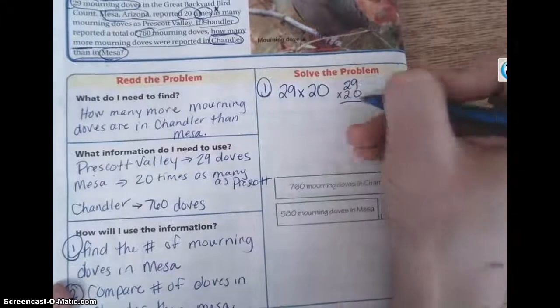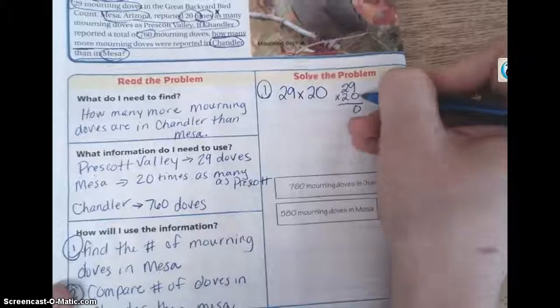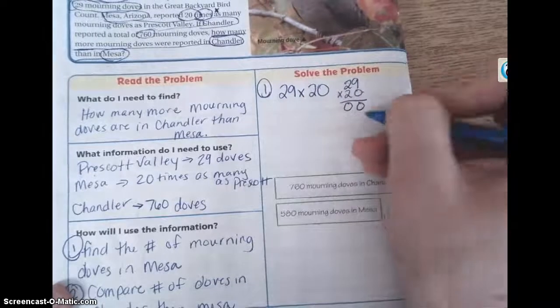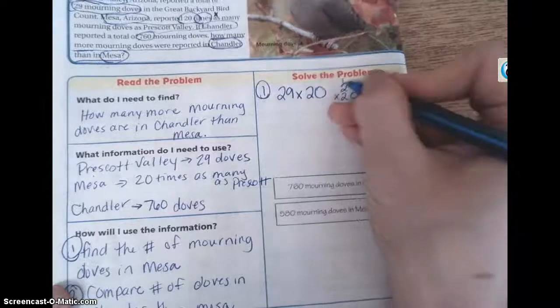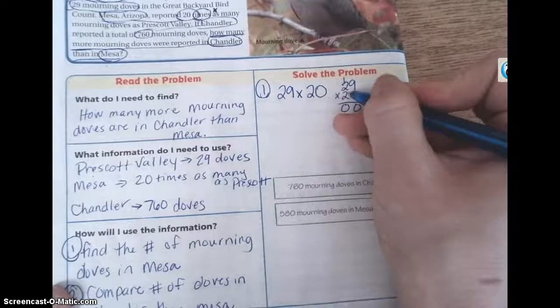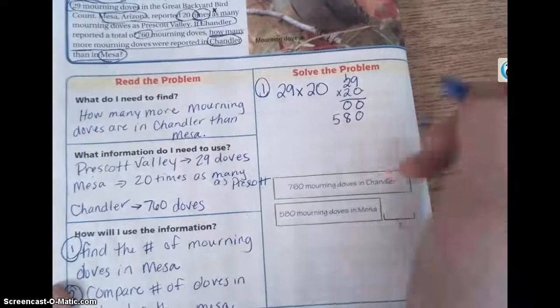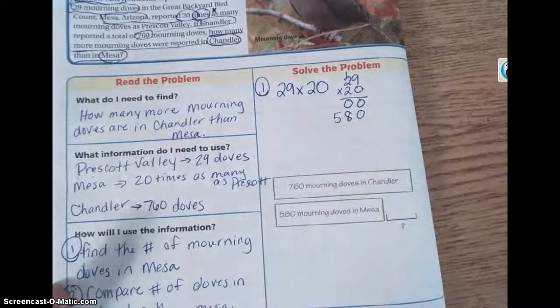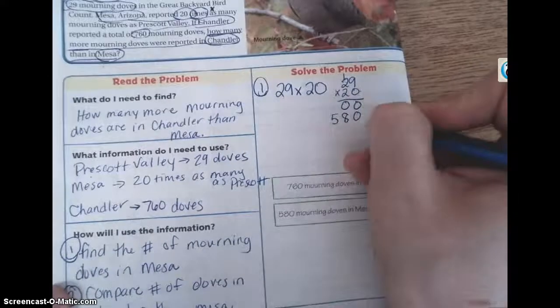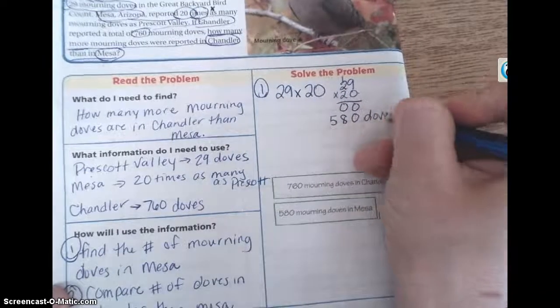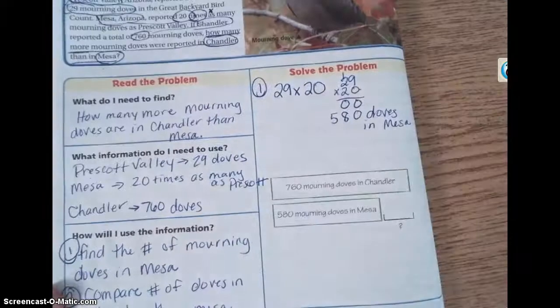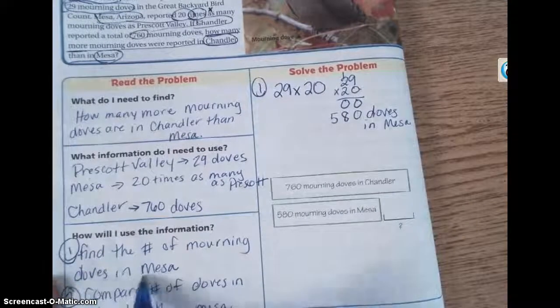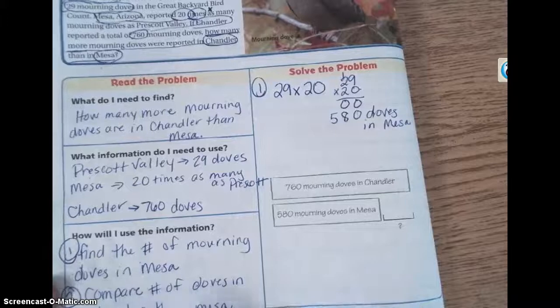Okay. 0 times 9 is 0. 0 times 2 is 0. Hold your place value there. 2 times 9 is 18. 2 times 2 is 4, plus 1 is 5. Okay, so that tells me that there are 580 doves in Mesa. I've successfully completed my step one to find how many doves are in Mesa.